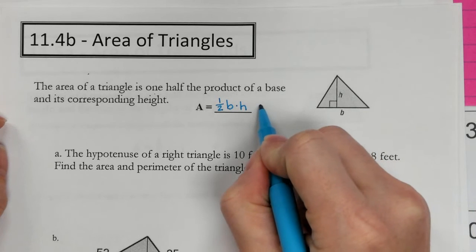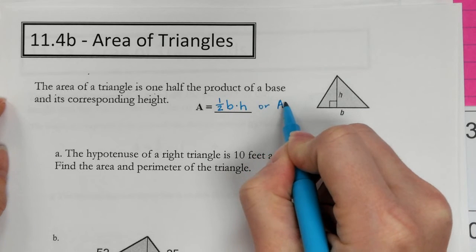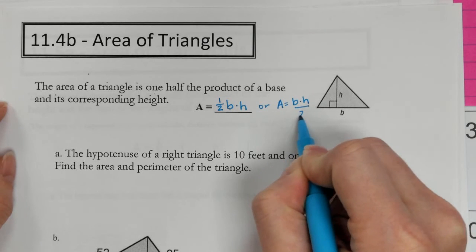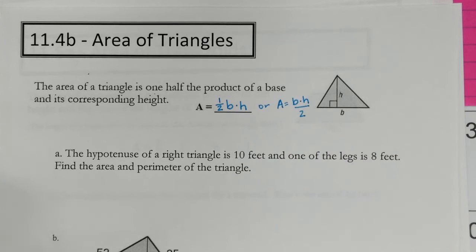The other option, which I've also taught in the past, is you can do base times height, and you can divide by 2. So you have to make a decision of which formula you're going to use, and once you make that decision, I would stick with that throughout so that you don't keep changing it up. I would just memorize one way, and then just use that way.